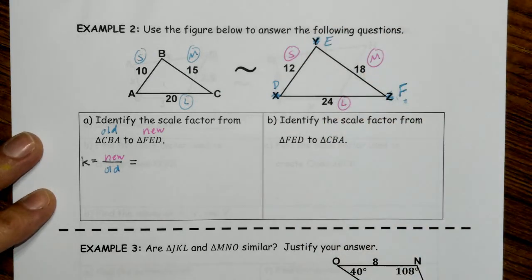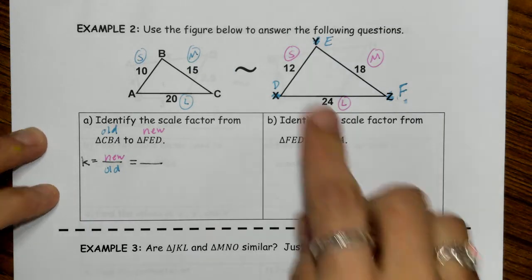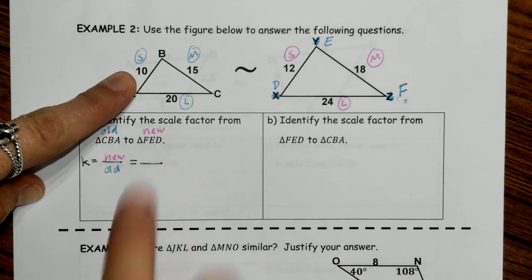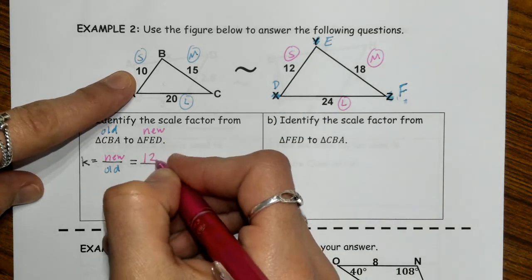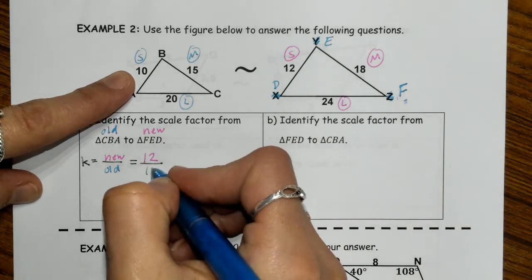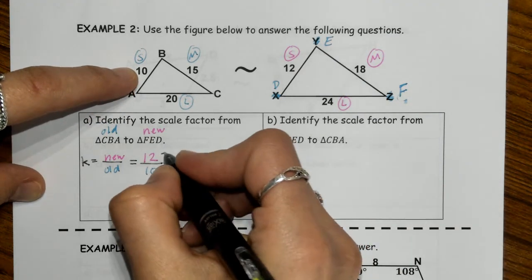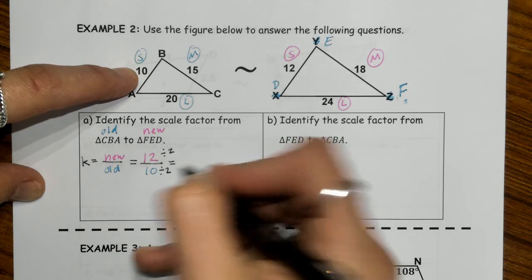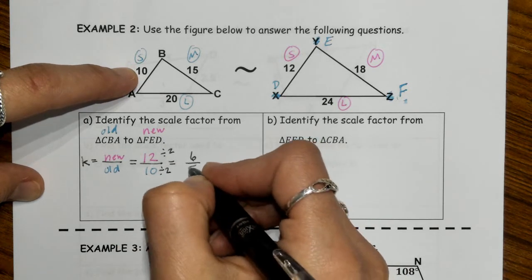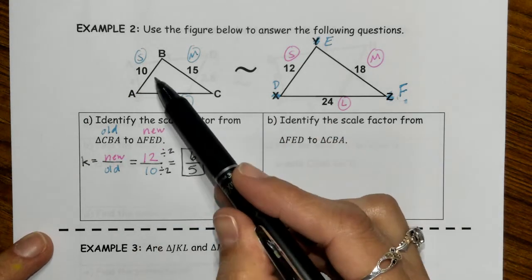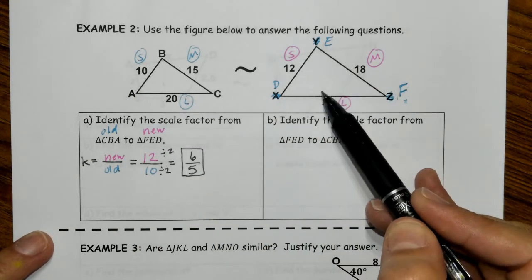It does not matter which one you use to find your scale factor. I always go with the smaller number because, well, it's a smaller number. Why not? So let's take the smaller 2 numbers, the 12 and the 10. The new, 12, needs to go on top, new over old. Then we put the old, 10, on bottom. We always need to simplify this, and we keep it as a fraction. We're going to notice both of these can be divided by 2. So then we're going to wind up with 6 over 5. That will be the scale factor going from triangle CBA to triangle FED.